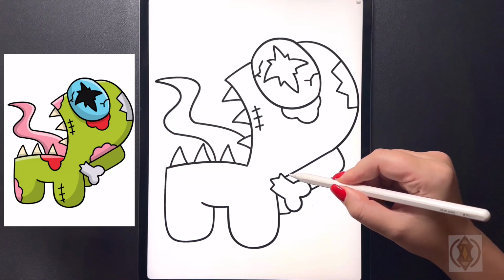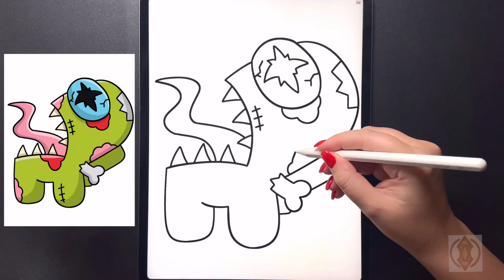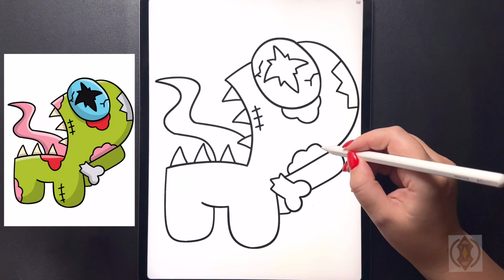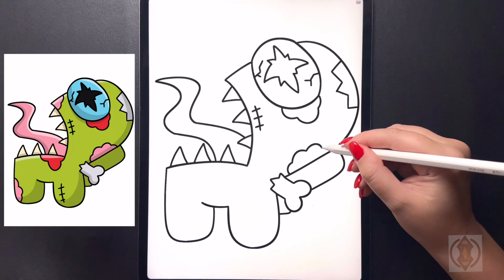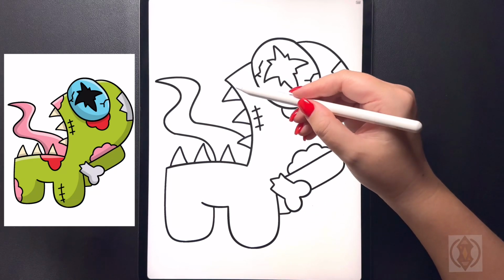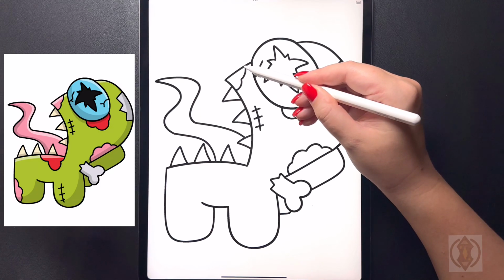Moving down towards the bottom now on the left, we're going to curve this line in. From that point, we're going to curve this line back down. We're going to replicate that again. And then again, one more time, curving this line down. Moving up towards the top now, we're going to arch this line in. And then again, one more time, coming over on the top.